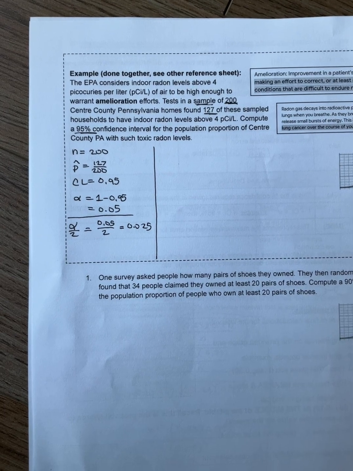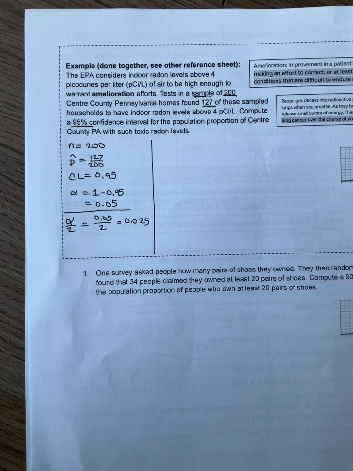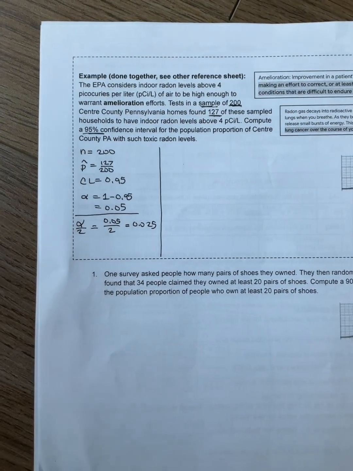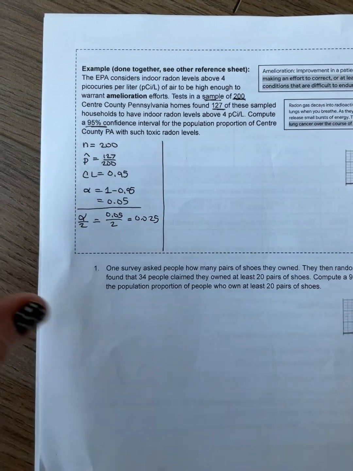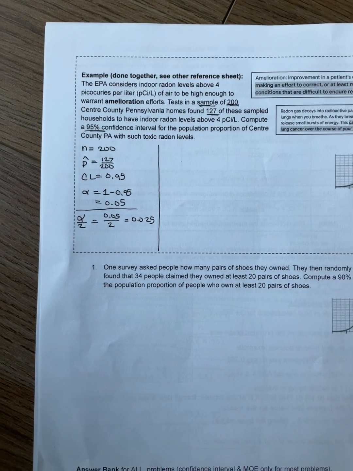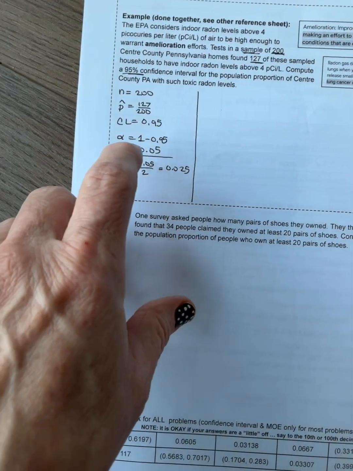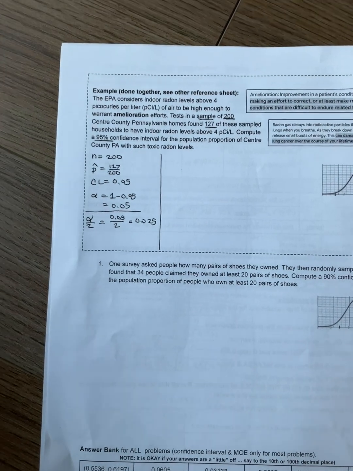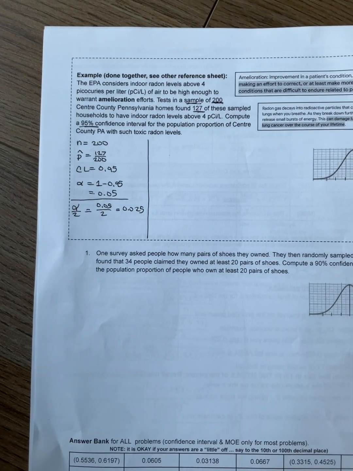We see that 200 households were sampled, so that's our sample. The proportion of households that had toxic radon levels was 127 out of the 200. Sometimes that comes as a percentage. You can convert it, you're going to need the number, so you can convert it to a decimal. Highly recommend don't round until the very end.